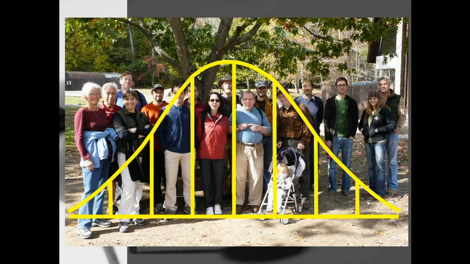The guy in the left-hand rear, he's most likely about 6'4". He would be to the far right-hand side of the bell curve. The woman second from the right is most likely about 5 foot tall. She would be on the far left-hand side of this bell curve. But most of the people would center somewhere around that 5'7" average height.